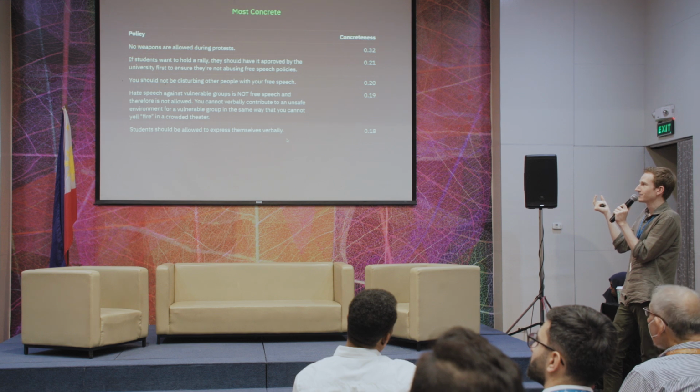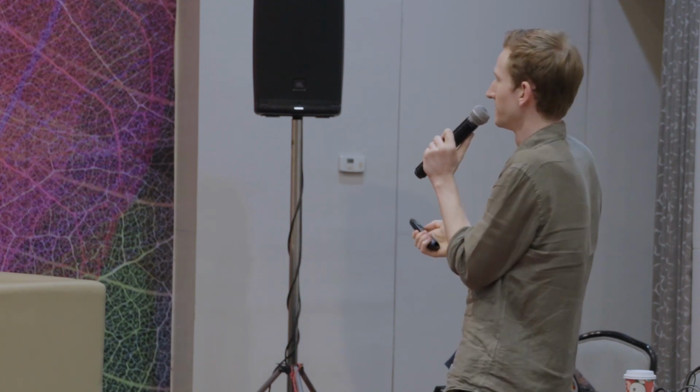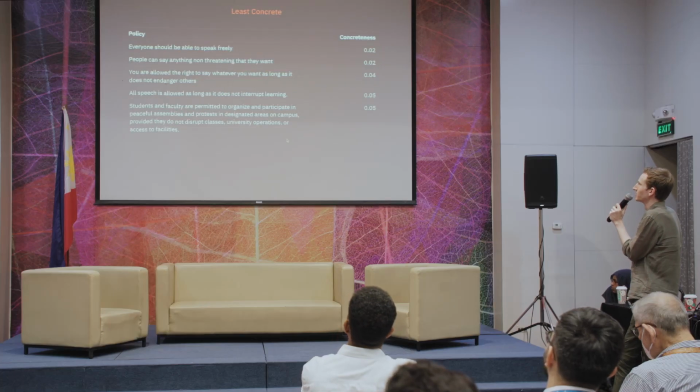In the calculation that we do, we correct for whether a policy is relevant to the scenario, and we have a way of measuring that. So I suspect what happened here is that most of the scenarios were about staff, and that policy is particularly about students. So the concreteness score is less reliable, and we need a more representative set of scenarios. I'll just show you the bottom of the list as well.